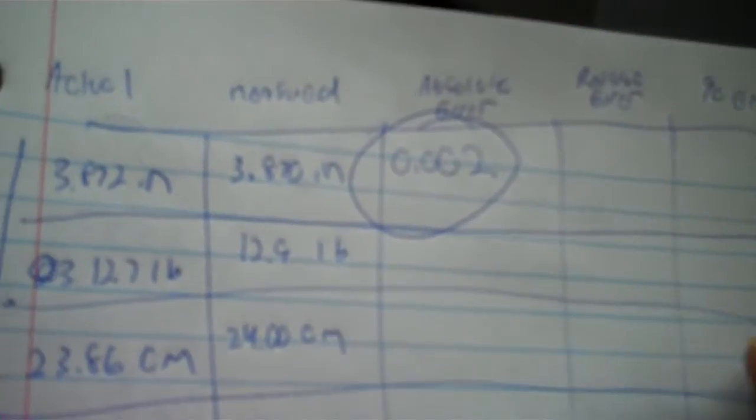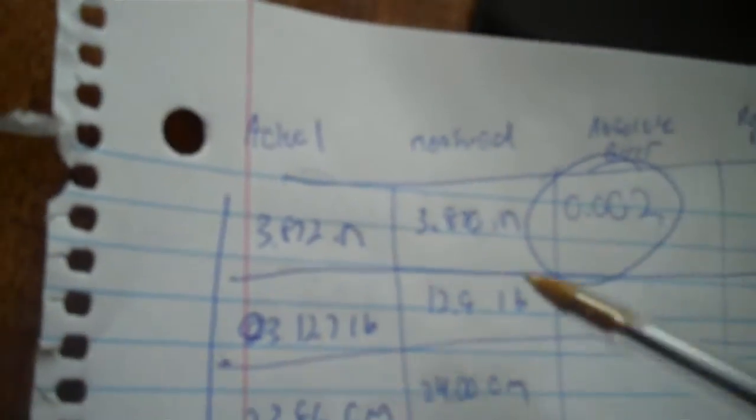Okay, the relative error. To find the relative error, now this is the hardest part, I would say. You have to do a division. You're going to take your absolute error, and you're always going to divide by what the actual value is, okay? Always by the actual value, 3.872.